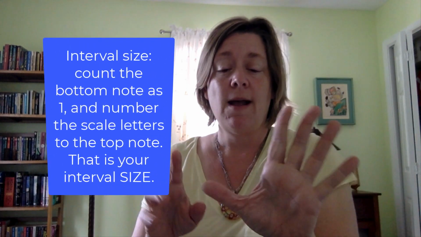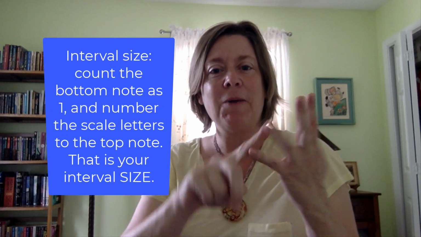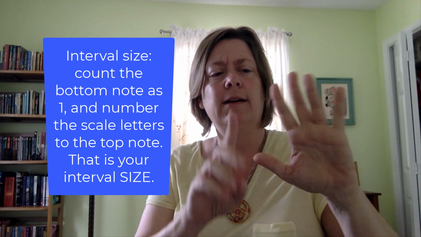By the way, you've just learned about the topic of intervals, that is the distance between notes, that is called size. We measure the distance between notes by how many letters we count up between them, including the bottom note. So C up to G is a fifth. C up to E is a third. Yeah. C, what's C up to F? Fourth. Remember, you start counting on the note that you are starting on. That's one. 1, 2, 3, 4.